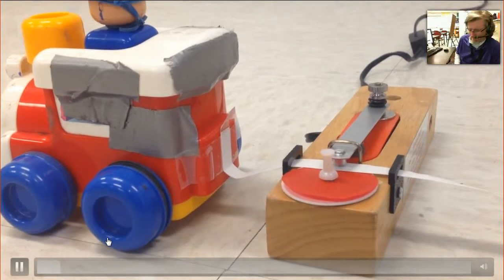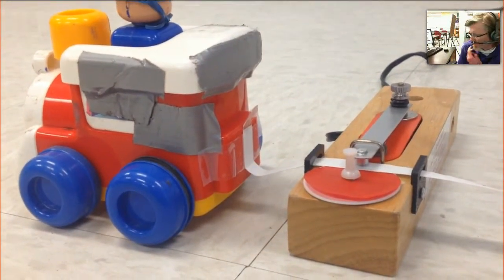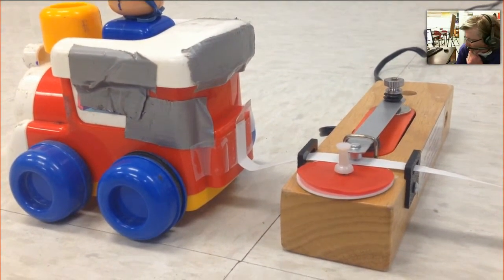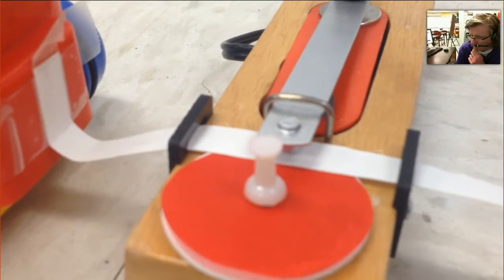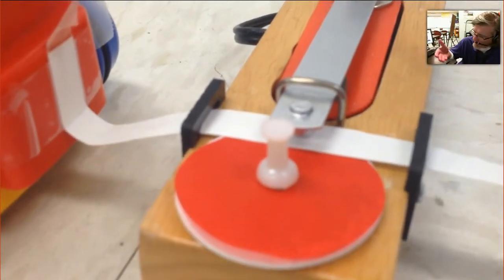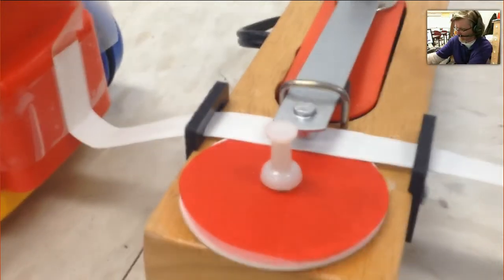So when your apparatus is set up correctly, you have the toy car with the paper tape taped to the back. The tape goes through the black clip. It goes under the metal hammer and above the red carbon paper.